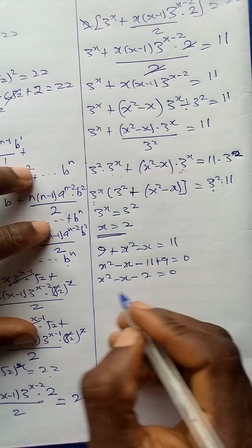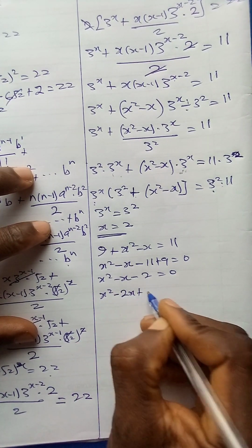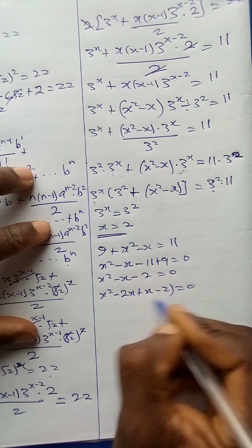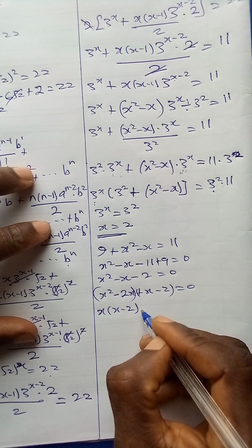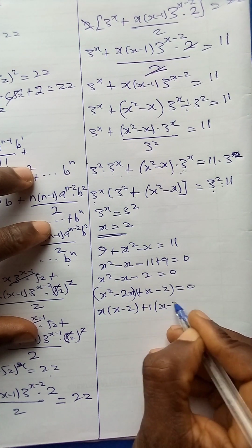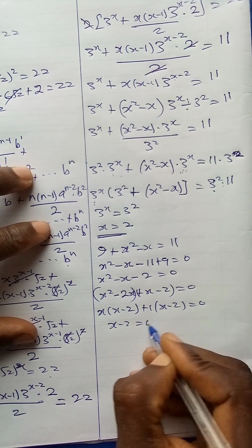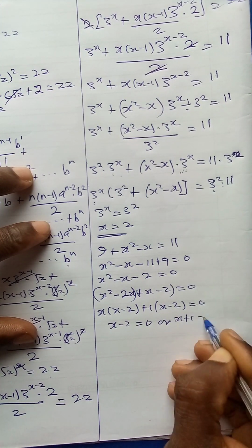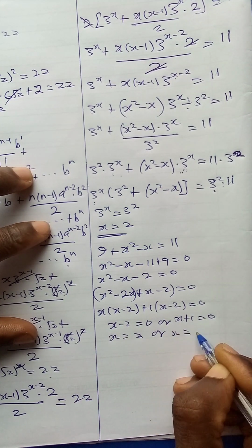So if I factorize this, x squared minus 2x plus x minus 2 is 0. Then x minus 2, then plus 1, x minus 2 is also equal to 0. Therefore, x minus 2 is 0, or x plus 1 is 0, and x equals 2, or x equals minus 1.